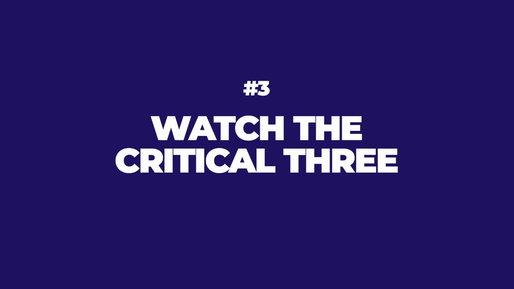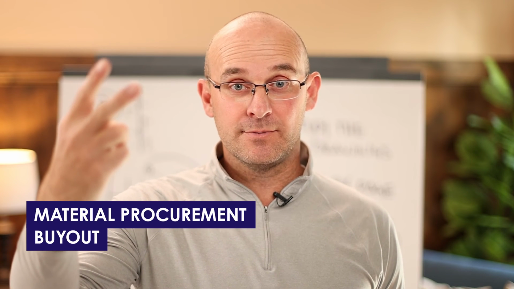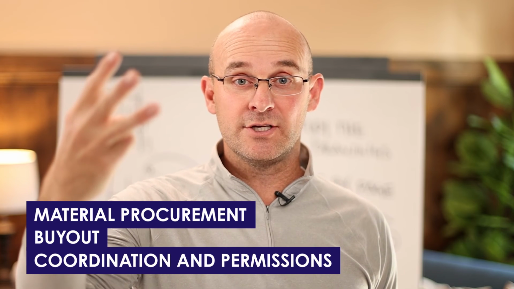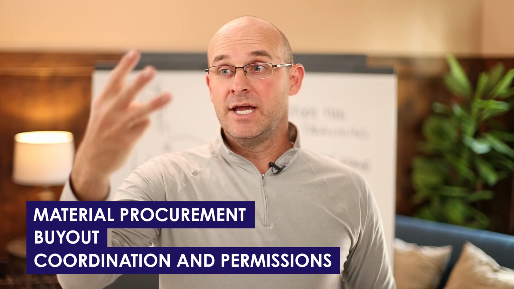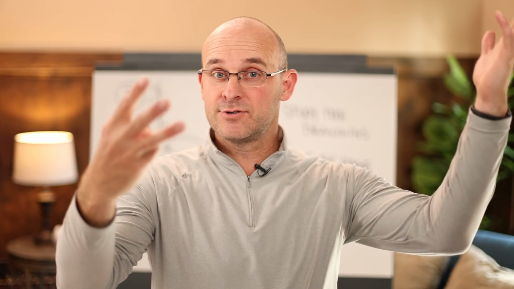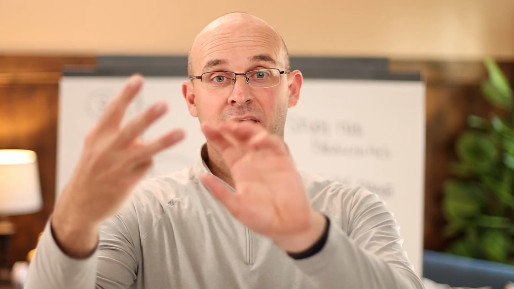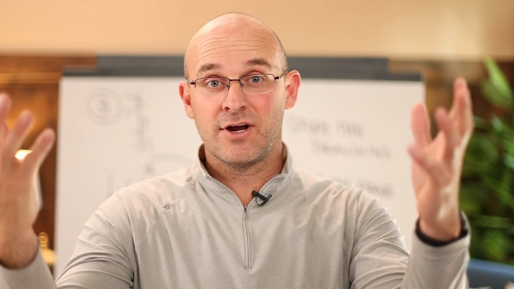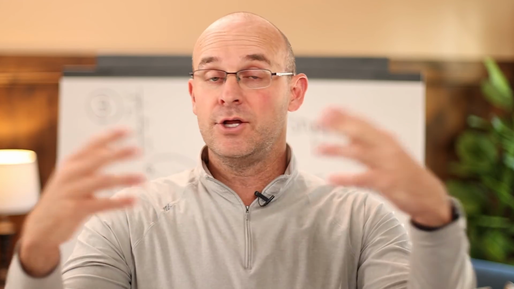And lastly, watch what I call the critical 3. That means material procurement, that means buyout, meaning that you have contracts for the trade partners, and that means coordination and permissions. So if you don't have the materials, you can't build it. If you don't have the contracts or the trade partners, you can't build it. If you don't have the area coordinated, and if you don't have the permits from the city or any other authority having jurisdiction, you can't build it.